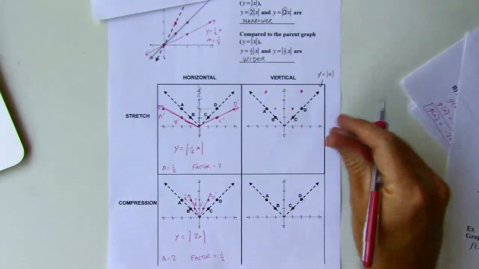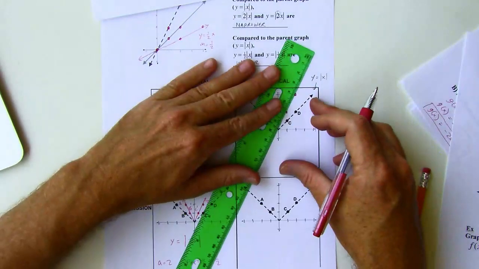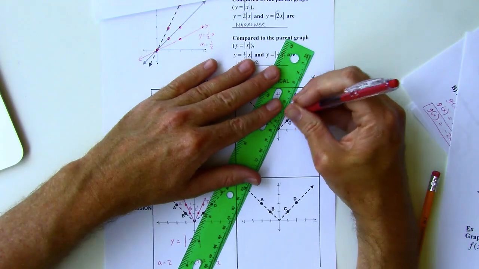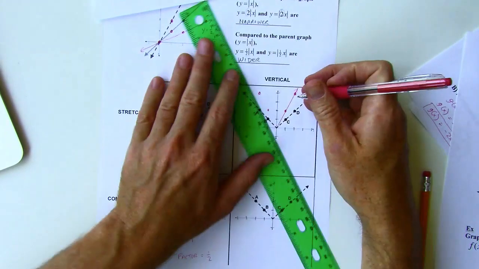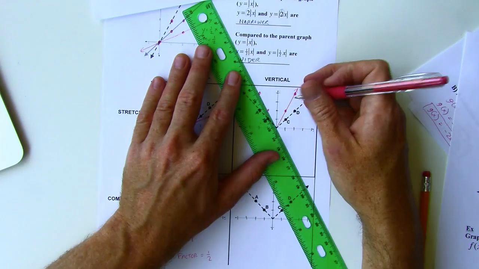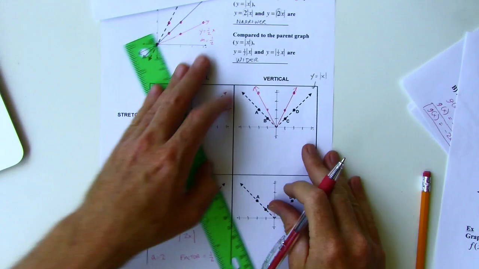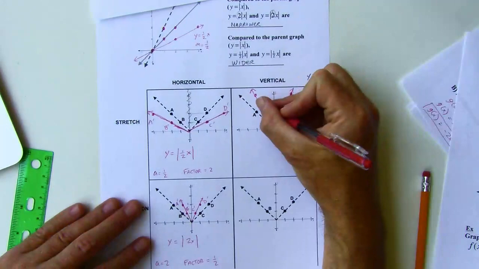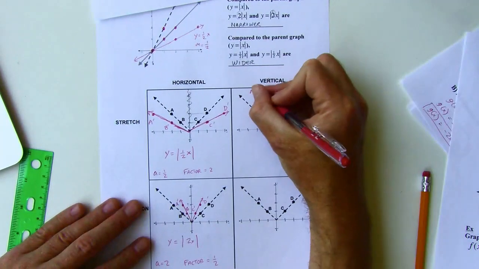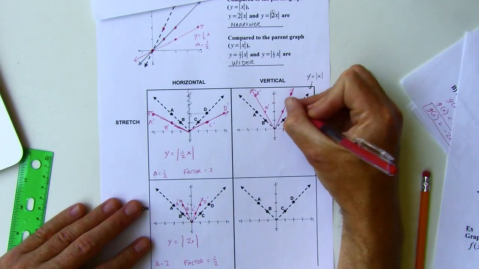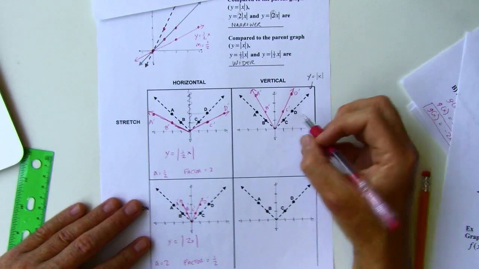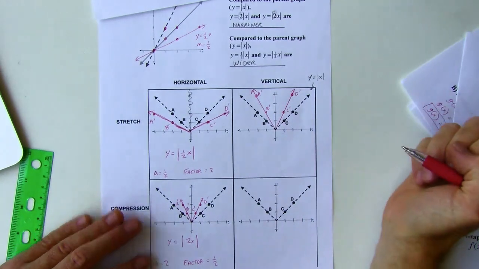Okay. And then I can draw in my V. Okay, so this was B prime, A prime, here's C prime, and D prime. So I'm trying to show, hey, those ones are moving up, okay?